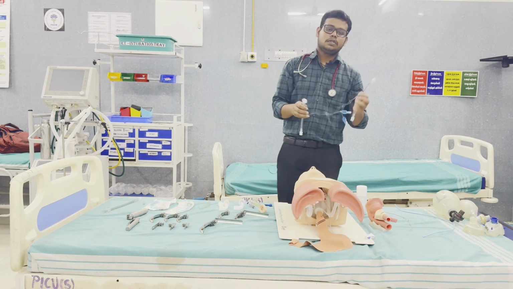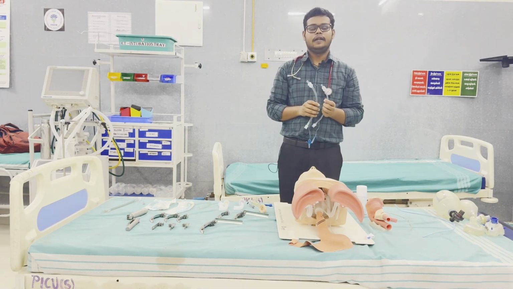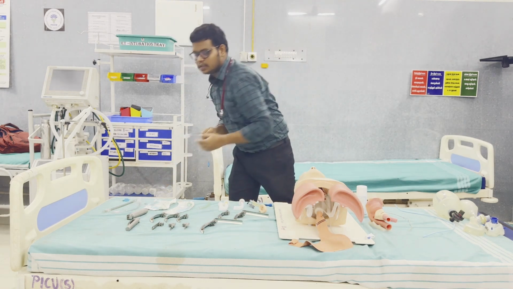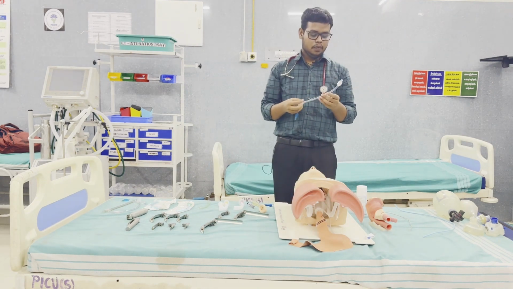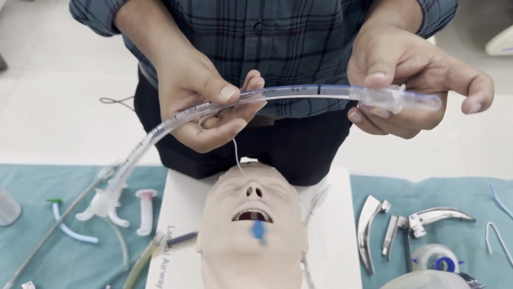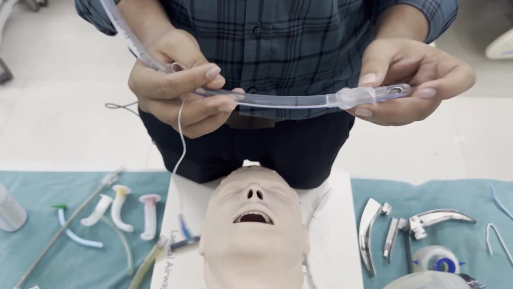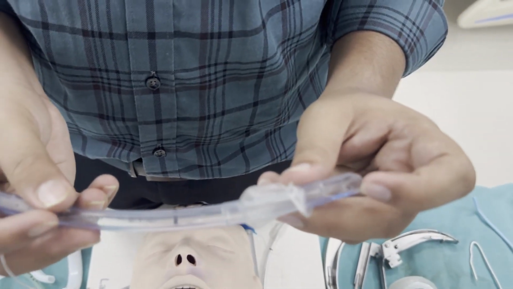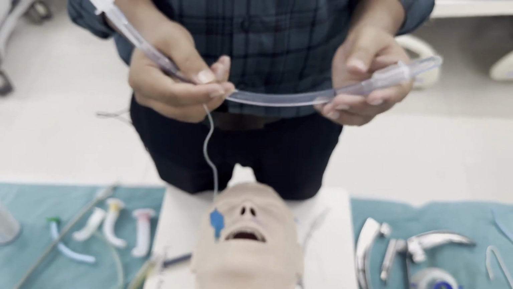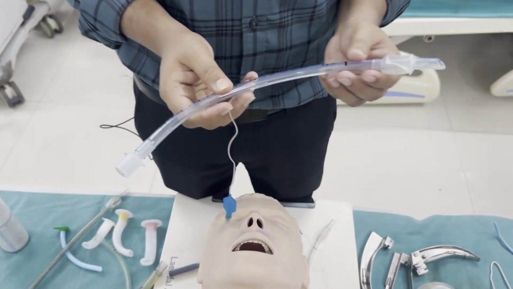Then endotracheal tubes. Different sizes of endotracheal tubes are available. Based on the age and gender, we can use the appropriate size. This is a commonly used endotracheal tube, which is made up of polyvinyl chloride. Parts include the distal opening for ventilating the lower airways, and Murphy's eye, which is useful to ventilate whenever the distal opening is obstructed. Then the cuff, which is inflatable. This will prevent the aspiration of gastric contents into the trachea.